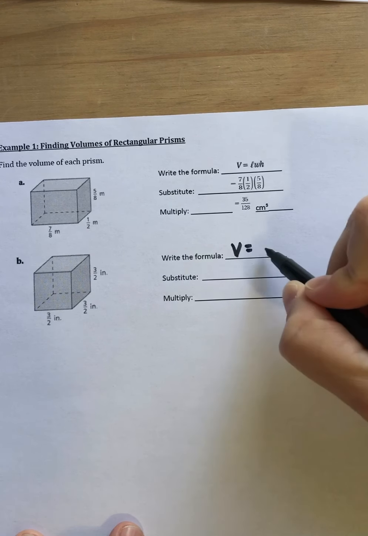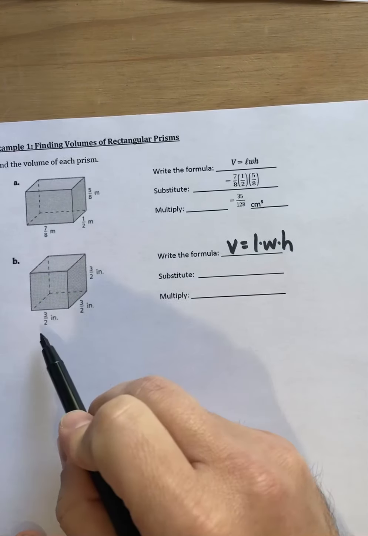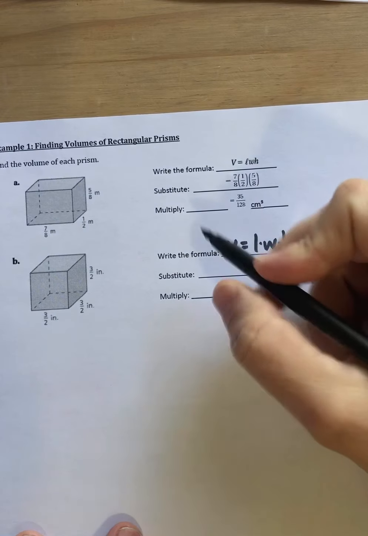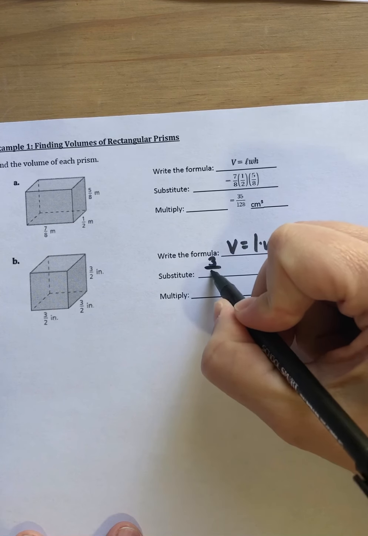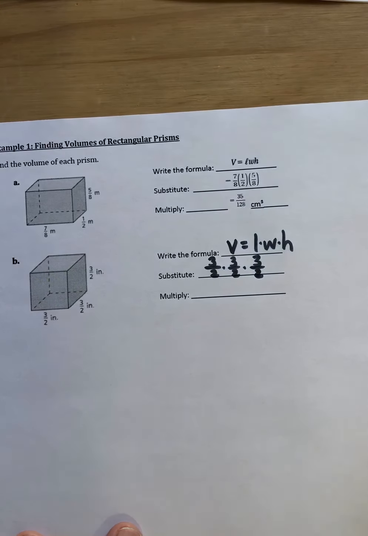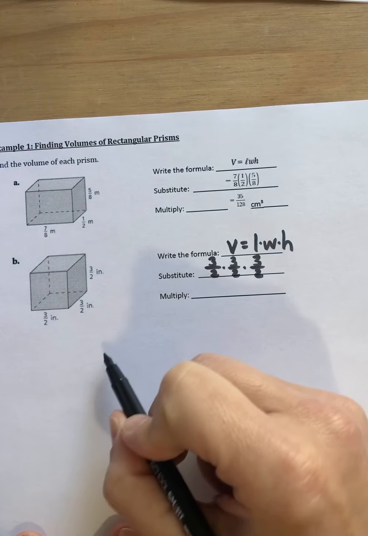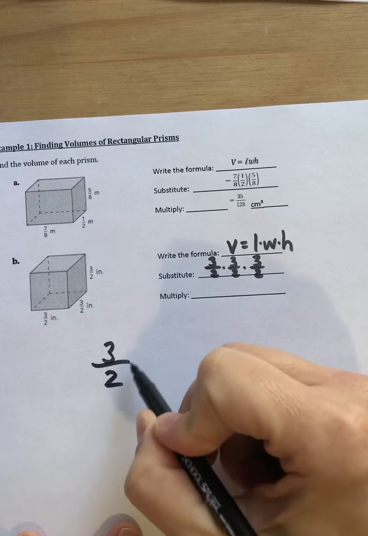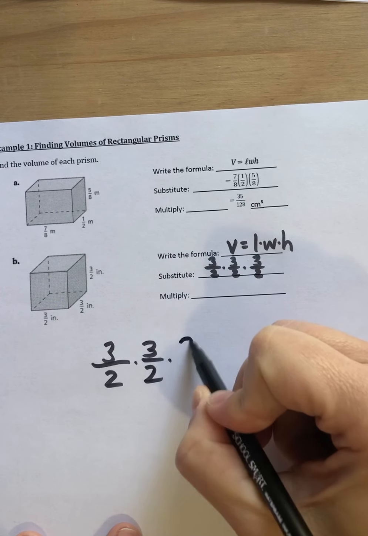So volume equals length times width times height. And our length, width, and height are all 3/2 here. So I'm going to write 3/2, 3/2, 3/2. You can see I'm running out of room on those lines. I'm going to show my work off to the side. 3/2 times 3/2 times 3/2.